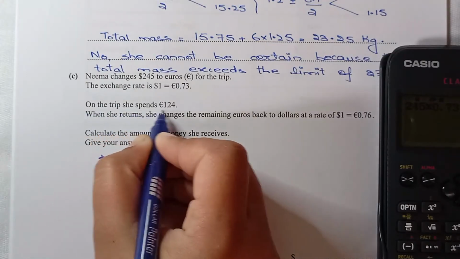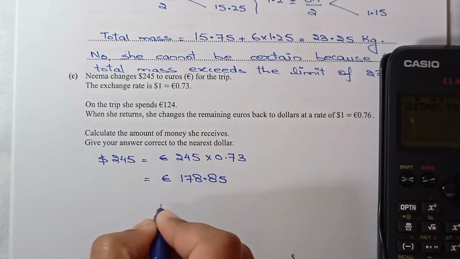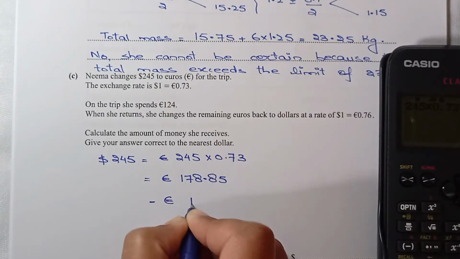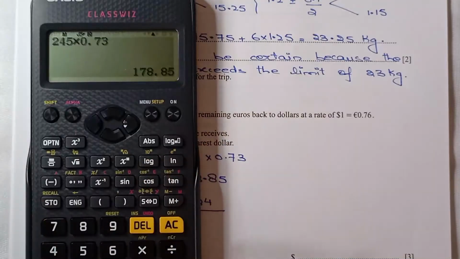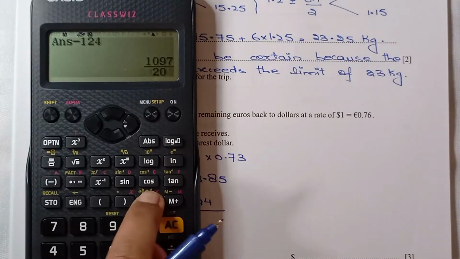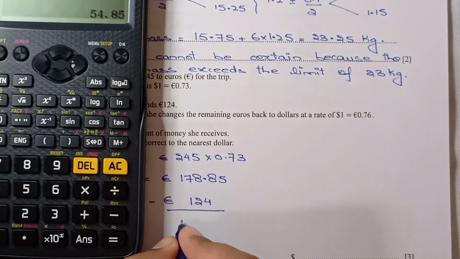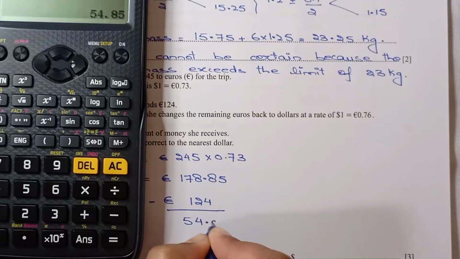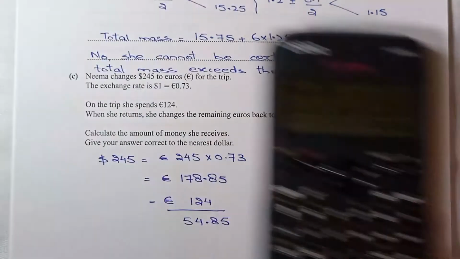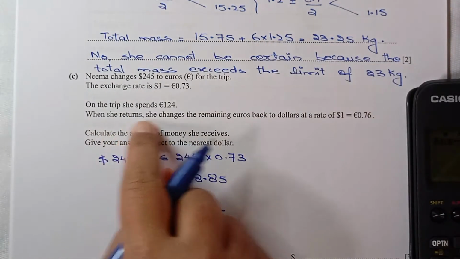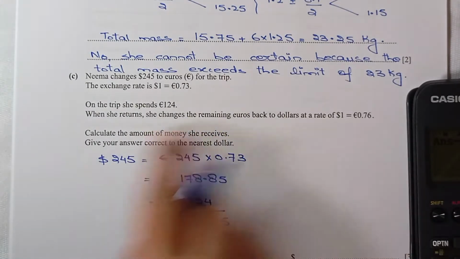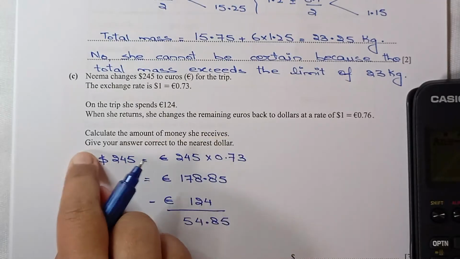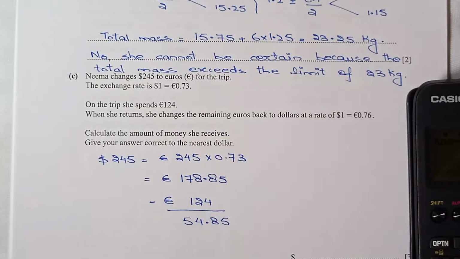On the trip, she spent 124 euros. So after spending 124 euros, we need to subtract 124. Subtracting 124, how much is left? 54.85 euros are left. When she returns, she changes the remaining euros back to dollars at the same rate. Calculate the amount of money she receives. Give your answer correct to the nearest dollar.